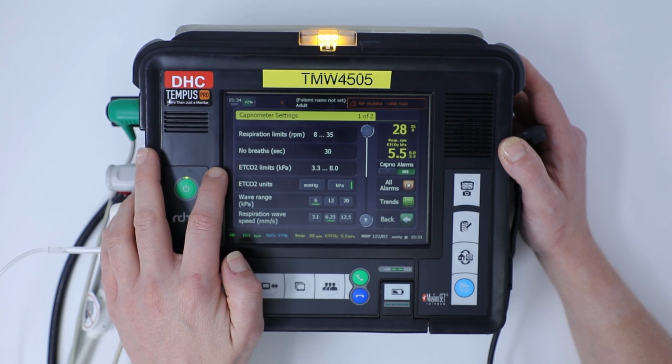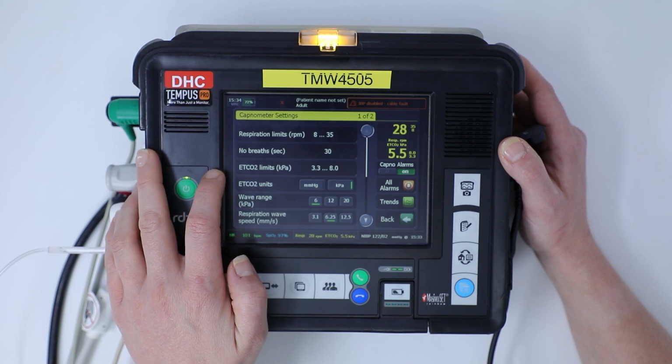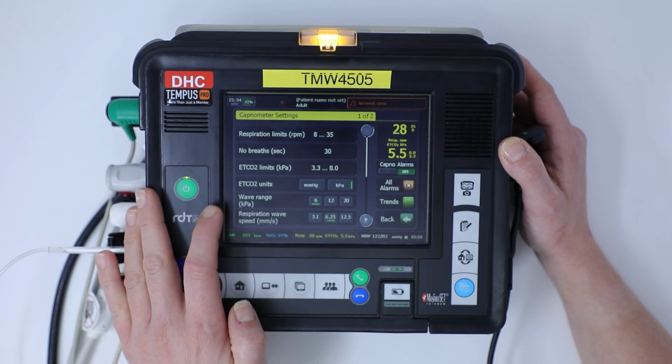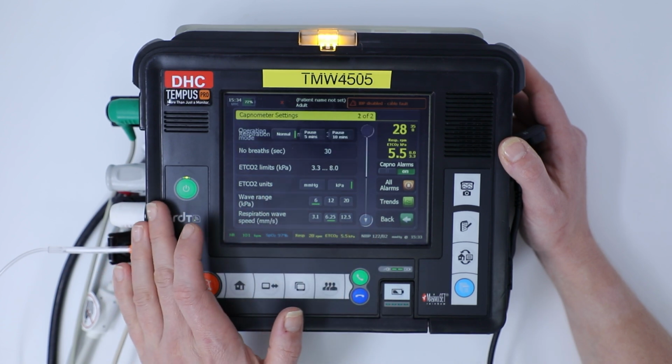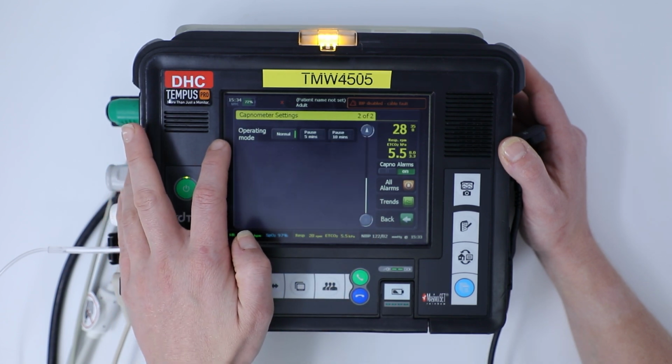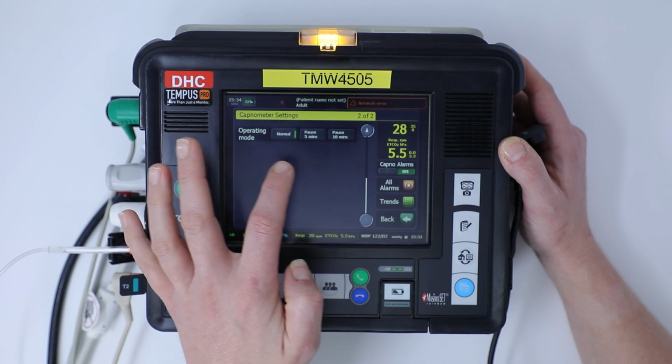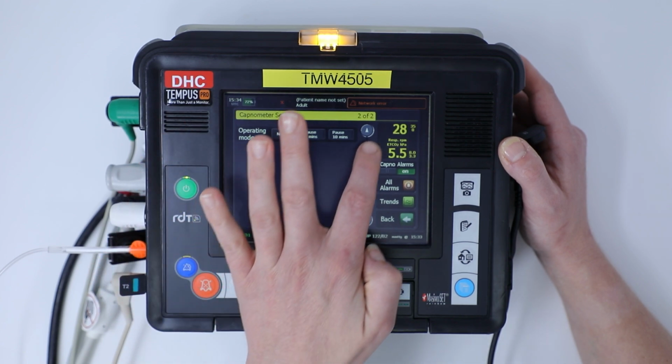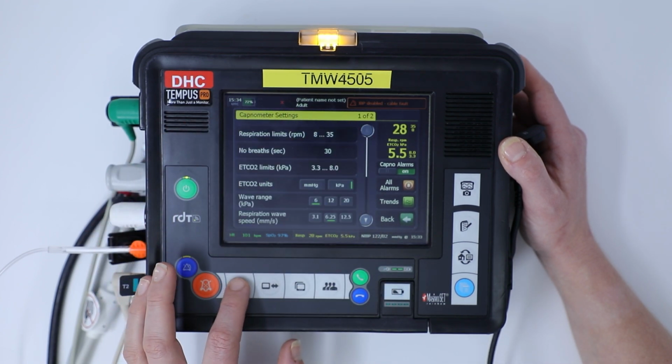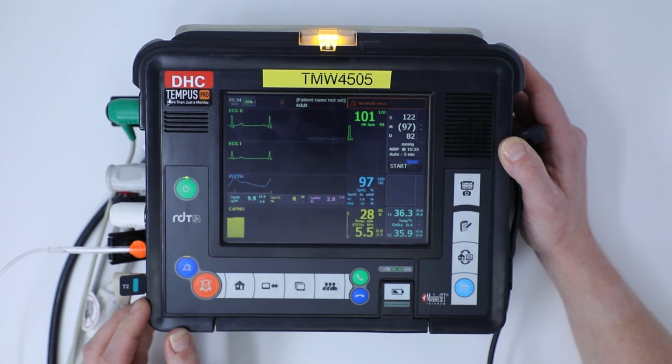We can set our end tidal limits, which will obviously vary whether the patient's ventilated or not. We can look at our wave range and our respiration wave as well. Our operating mode can either be normal, we can pause it for 5 or 10 minutes, and once we're happy, we can click the home page and go back to our vital signs.